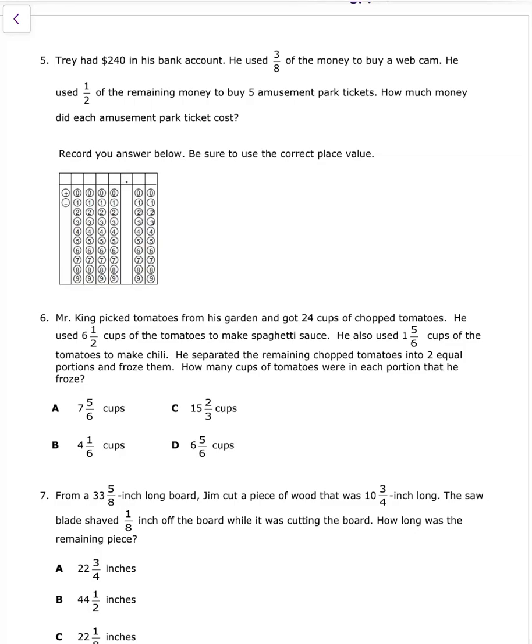All right, so he had $240. He used 3/8 of the money. So the money is the $240. To buy a webcam, he used half of the remaining money. Okay, so that's the leftover money. So I have to figure out what that is. To buy 5 amusement park tickets, how much money did each ticket cost? Okay. So first, I have to figure out how much he spent on the webcam, right?